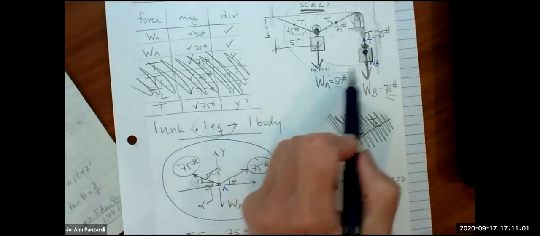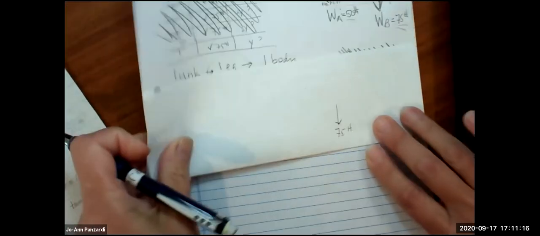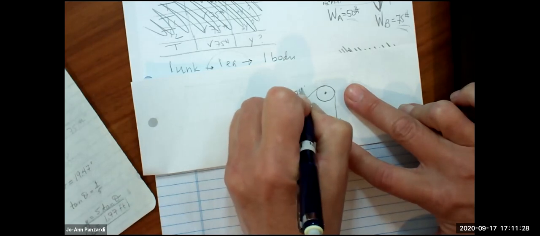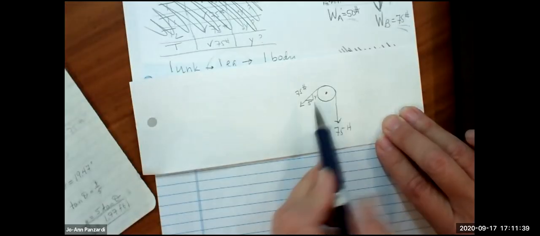Okay. I mean, if you drew the free body diagram of the whole thing, do I want to do that? I was just overcomplicating it. I'm sorry. If I had the weight here of 75 pounds and I went around the pulley, and I know the tension here is 75 pounds. And then this is my Y distance, and this is my 5. I couldn't do the sum of the forces in the X.